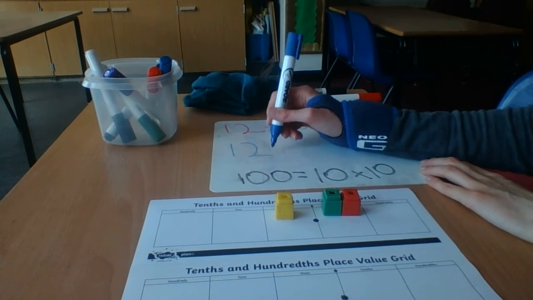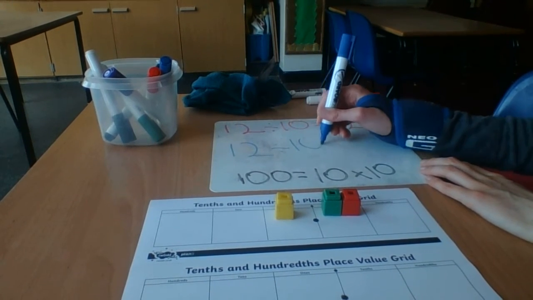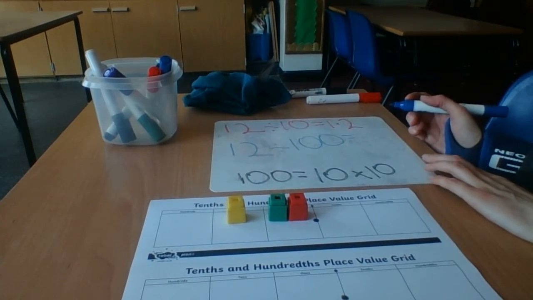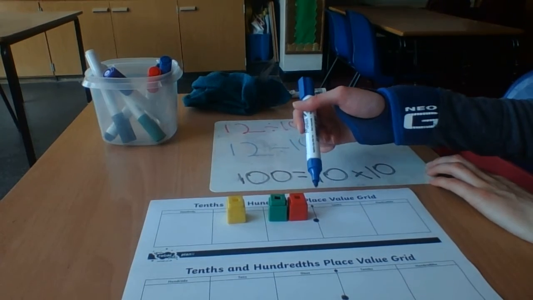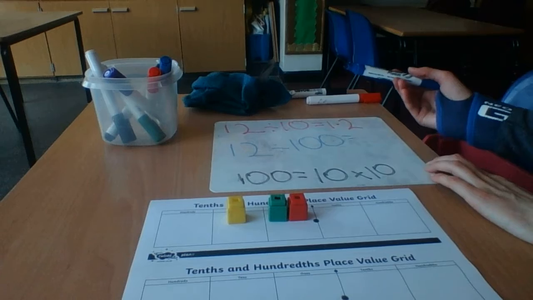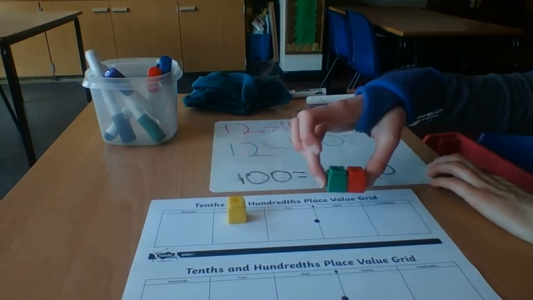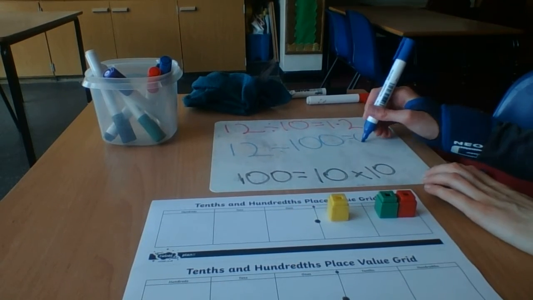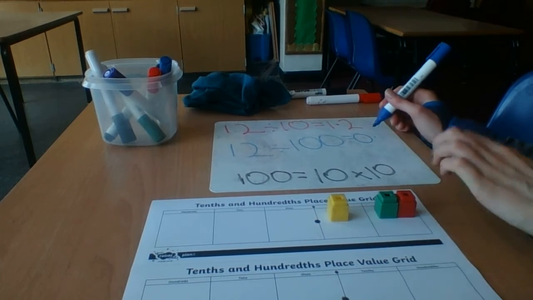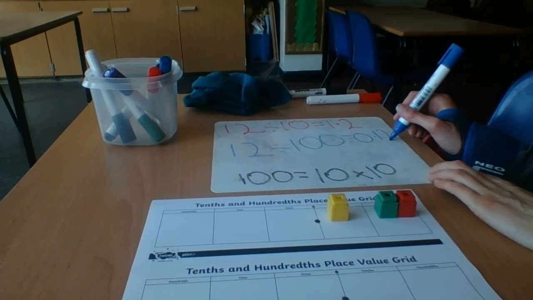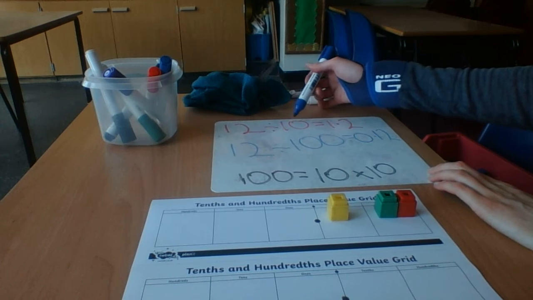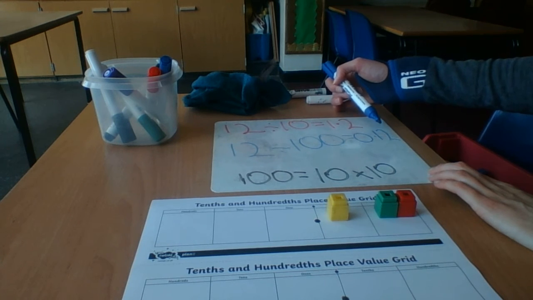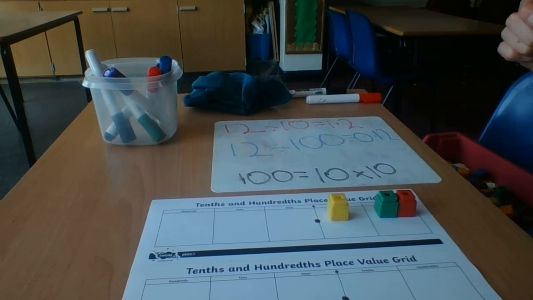Let's look at 12 divided by 100. So let's make my 12 again. And divide by 100. So again, need to divide by 10 and divide by 10 again. So 2 columns to the right. 1, 2, 1, 2. I now have 0 ones, decimal place, 1 tenth, and 2 hundredths. 12 divided by 10 is 1.2. 12 divided by 100 is 0.12. Okay.